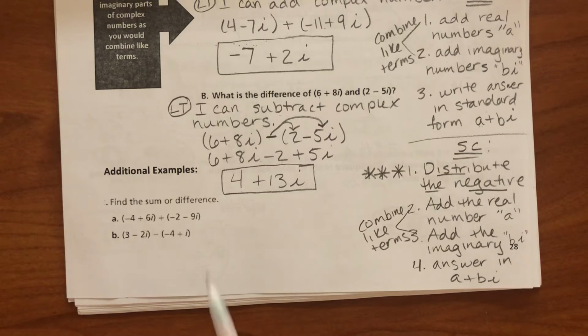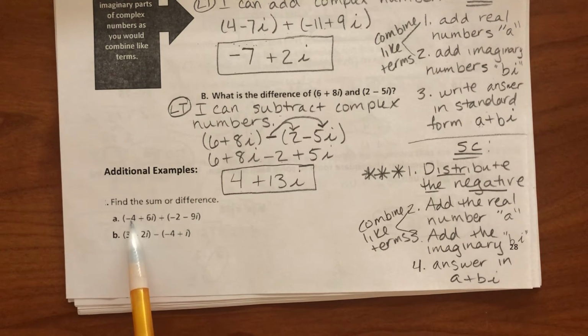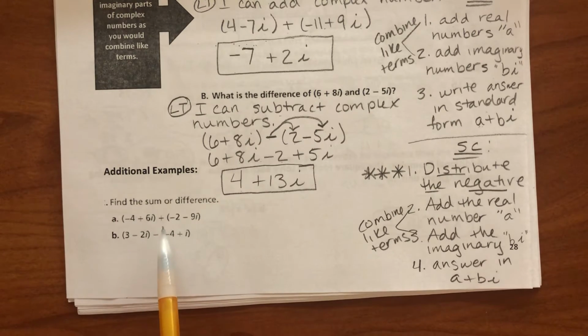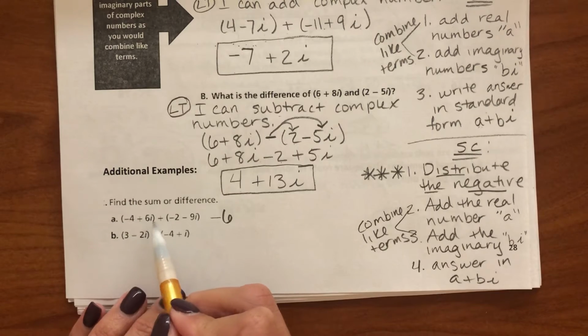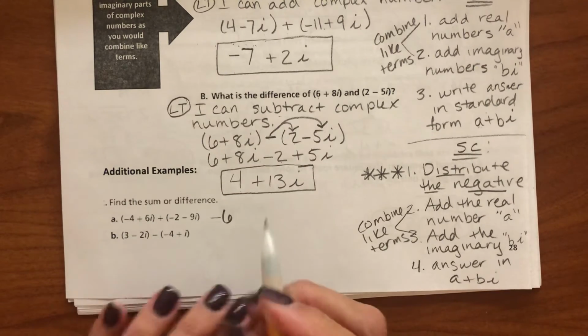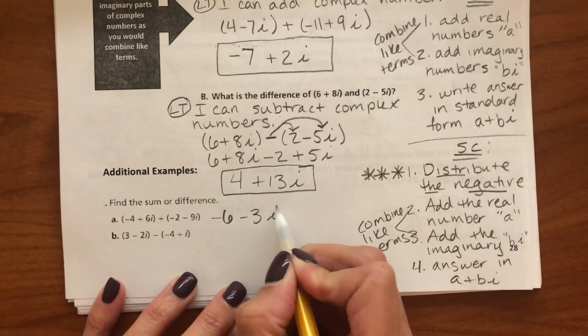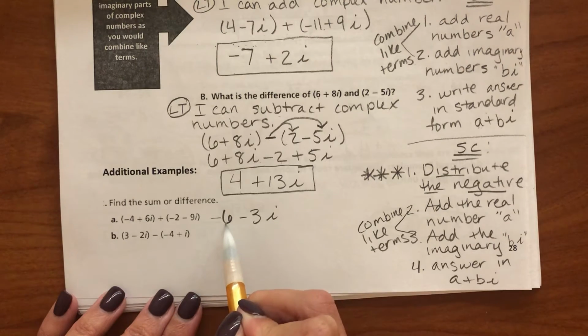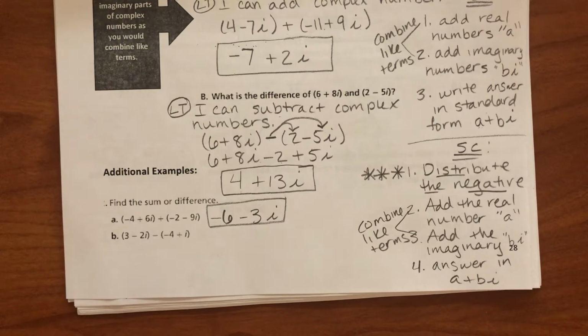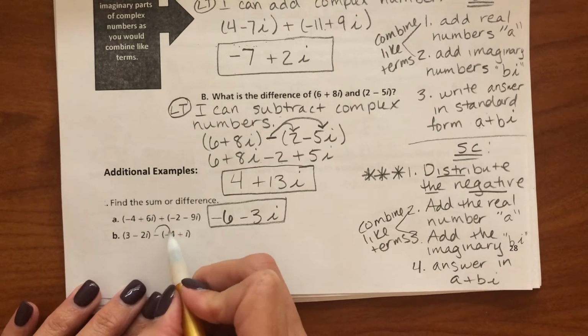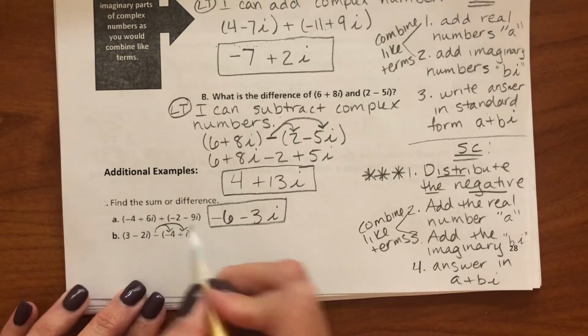All right, so a is just addition, so I can add my real numbers. So negative 4 plus negative 2 is negative 6. And then 6i plus negative 9i is negative 3i. Make sure it's in standard form, and it is. I'm good to go. So now I have a subtraction one, so I want to make sure that I distribute that negative first.